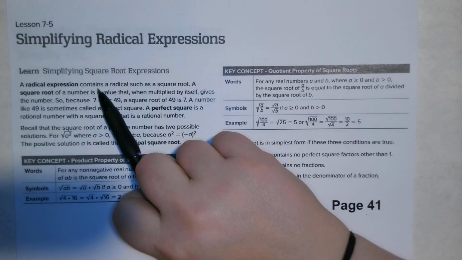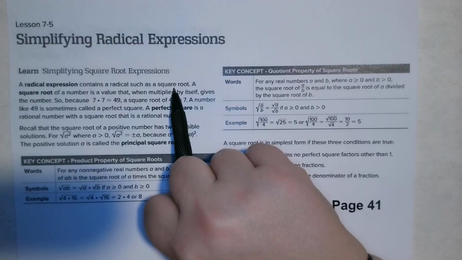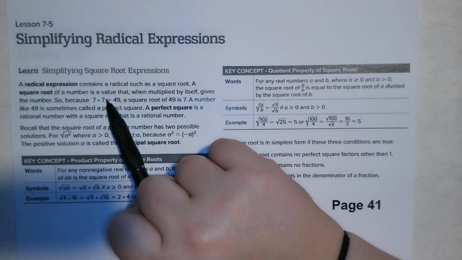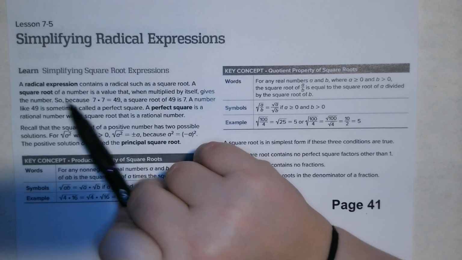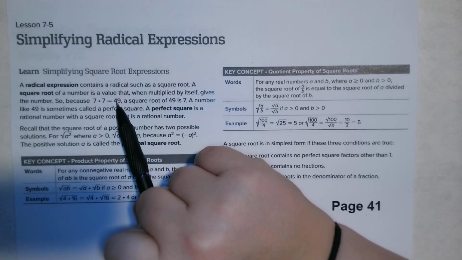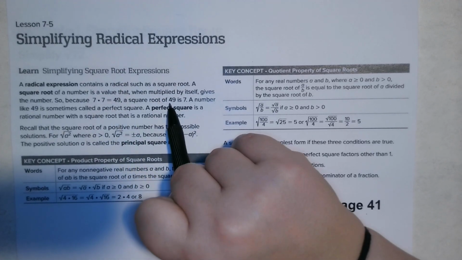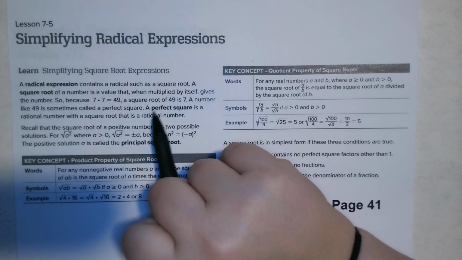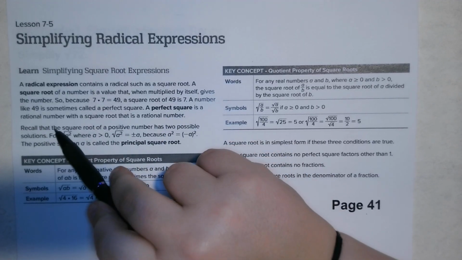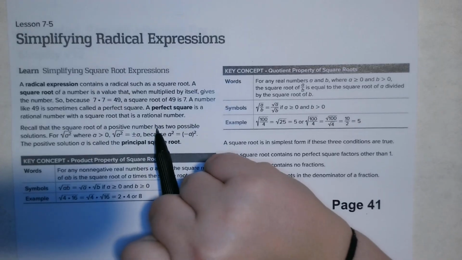A radical expression contains a radical such as a square root. A square root of a number is a value that when multiplied by itself gives the number. So 7 times 7 is 49, so if I do the square root of 49, the answer is 7. A number like 49 is also sometimes called a perfect square. It's a rational number with a square root that is a rational number.